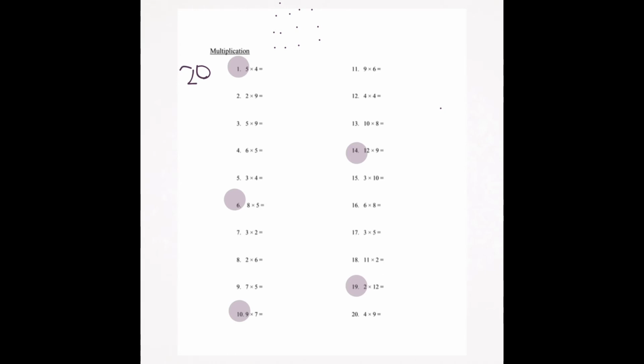Okay, number 6. 8 times 5. That basically means 8 dots and 5 in each. And if we count all of those, that's going to equal 40. So 8 times 5 is 40.